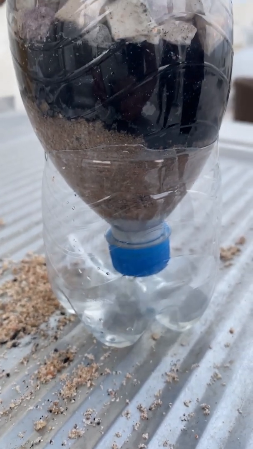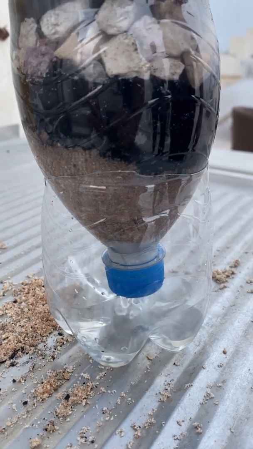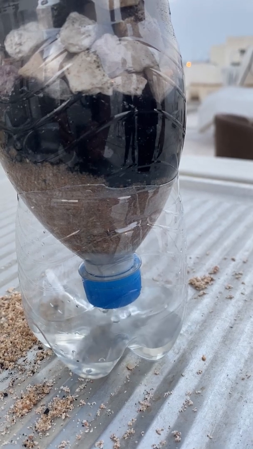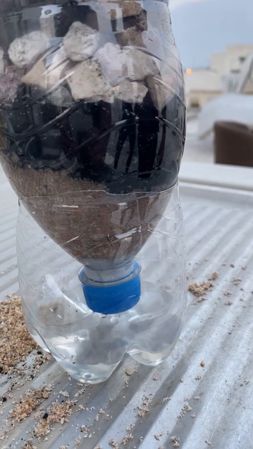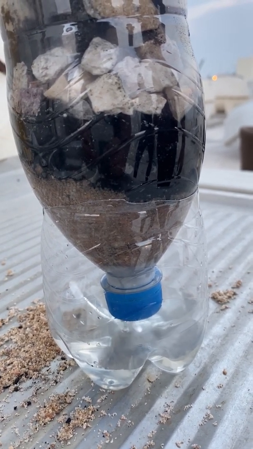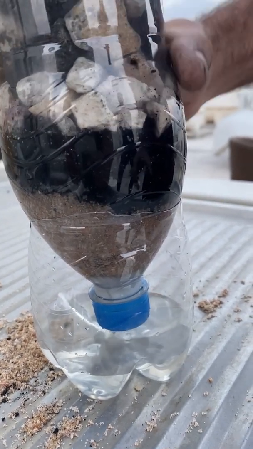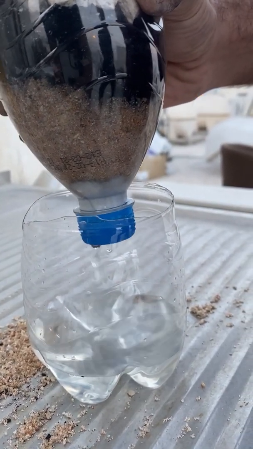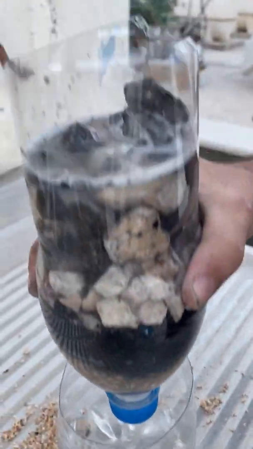So you can see that the water is now clean after passing through sand, charcoal, gravels, and lastly the piece of cotton. There is no soap inside the water. Now you can see that there is no soap, and above the wastewater we have soap.